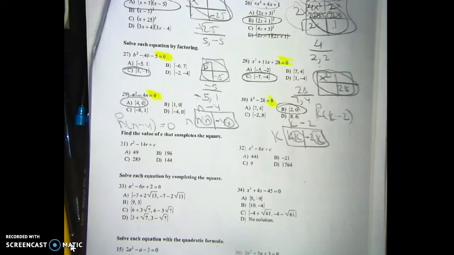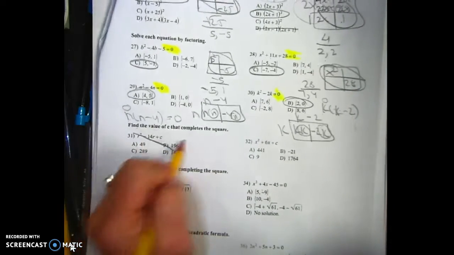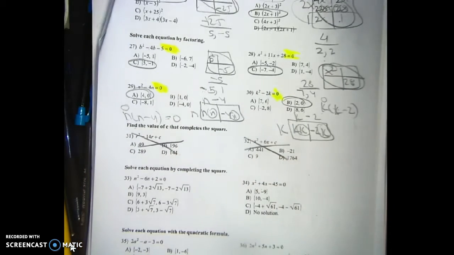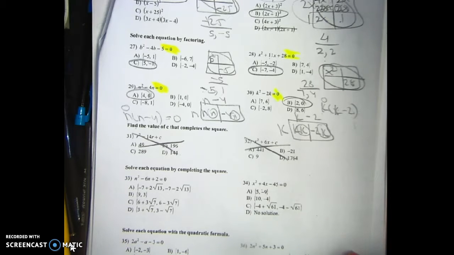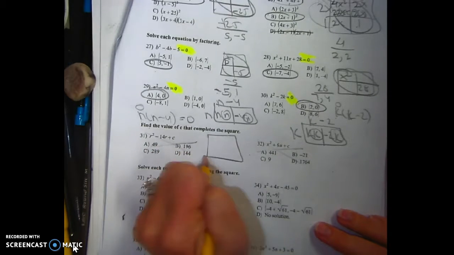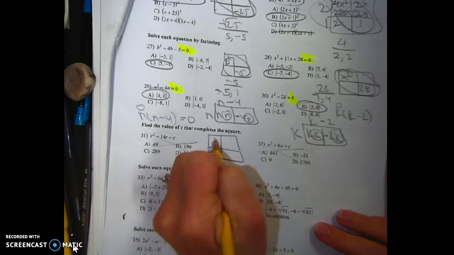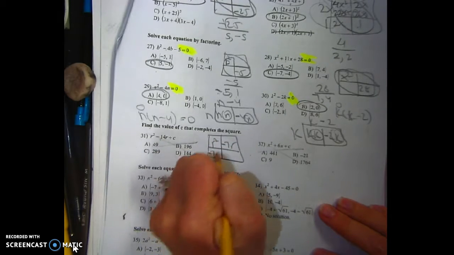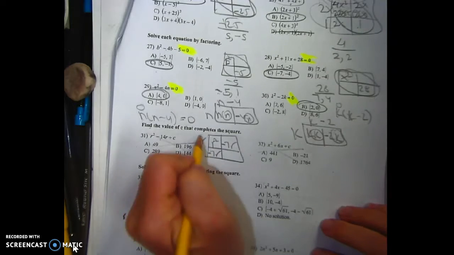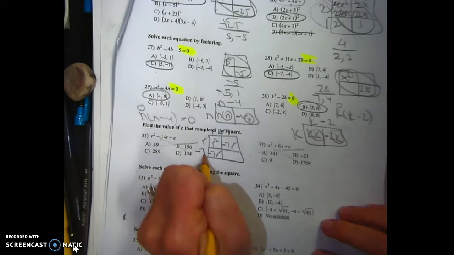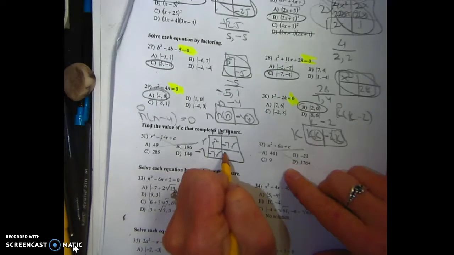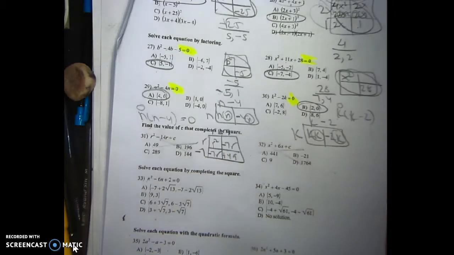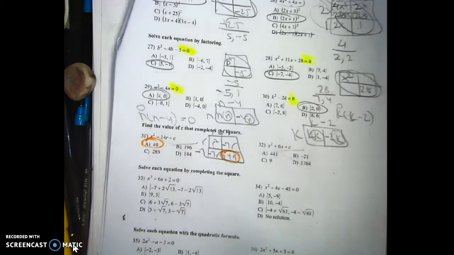Okay. All right. This one is not going to be on there, so don't worry about it. Hold on. So this one was when you would have the r squared, and you would split this in half. And then you would go r, negative 7. Negative 7 times negative 7 is positive 49. That's what I'm looking for to complete the square.